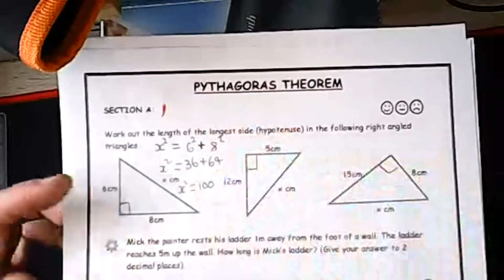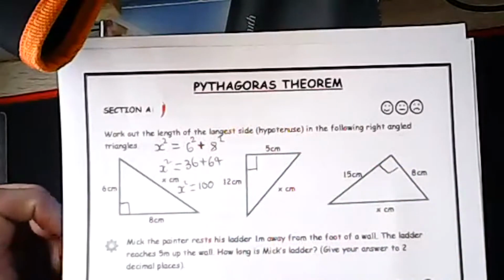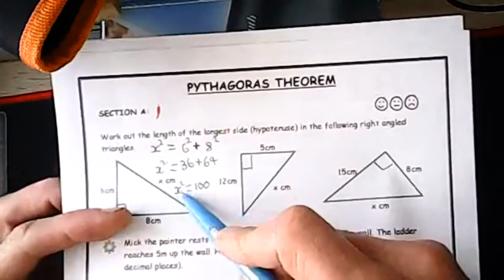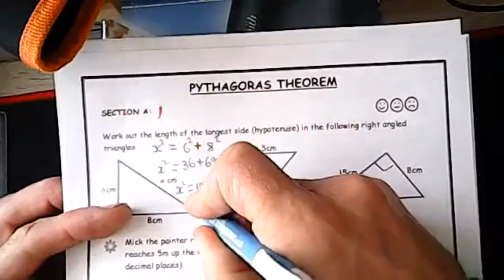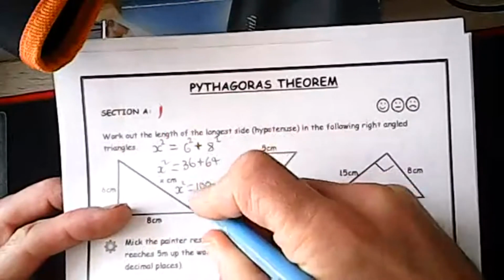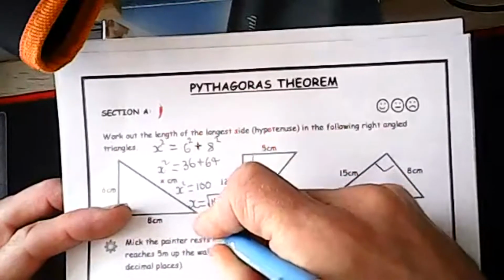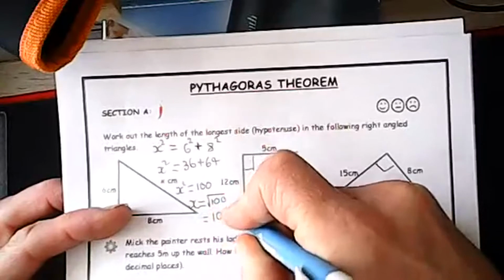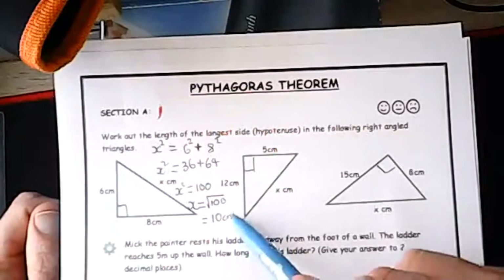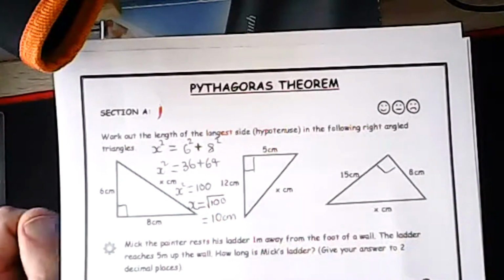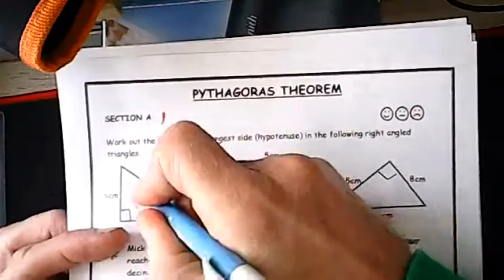A lot of people make this final error, and that final error is not taking the square root, because what we want is x, not x squared. So to find x, we take the square root of 100, and that gives us 10 centimeters. Not squared, because we've undone the square part with the square root. So that tells us that's it.